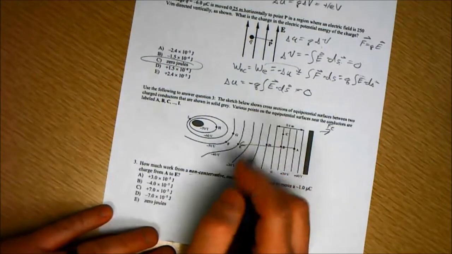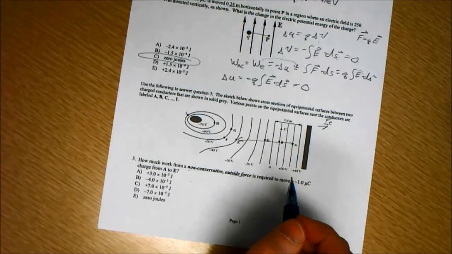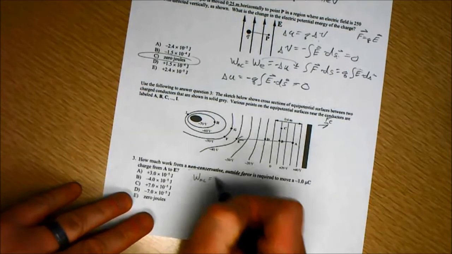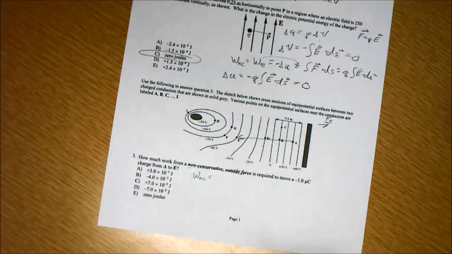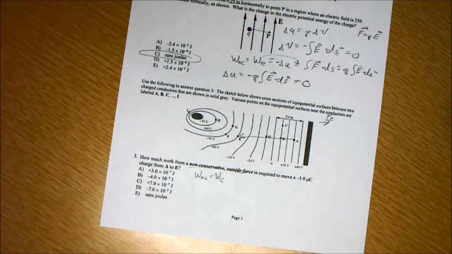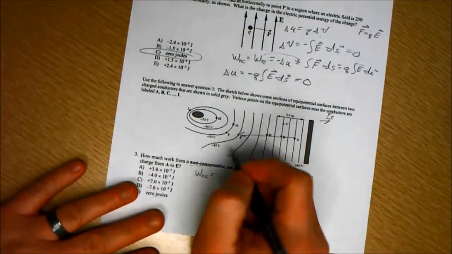So we can say that the work done by the non-conservative force must be equal to the negative of the work due to the conservative force.